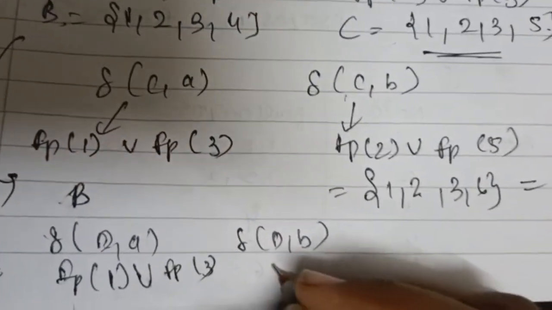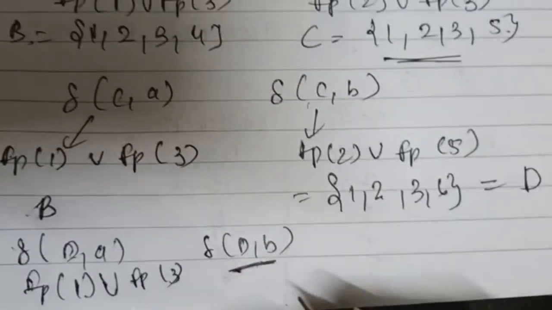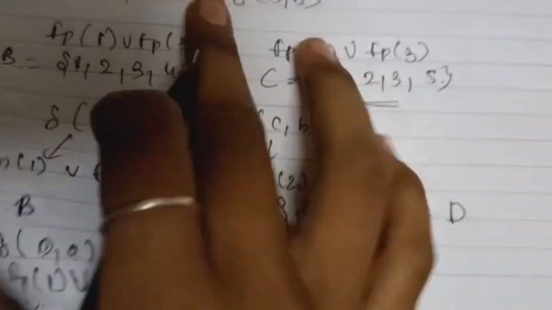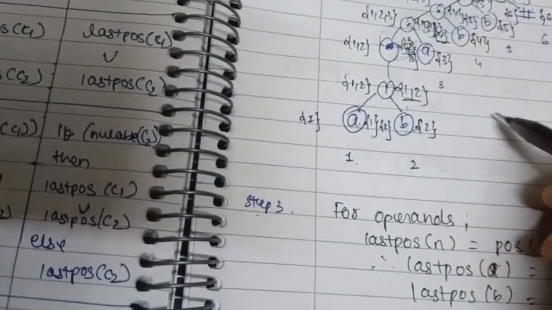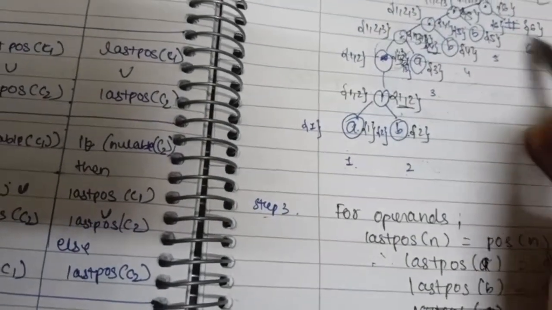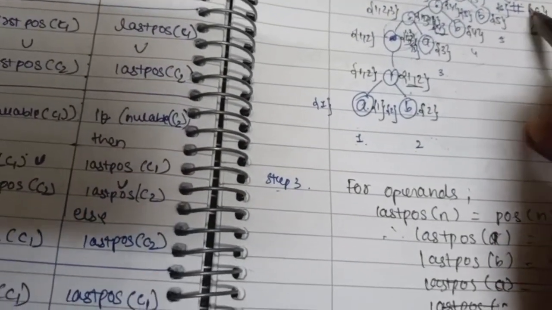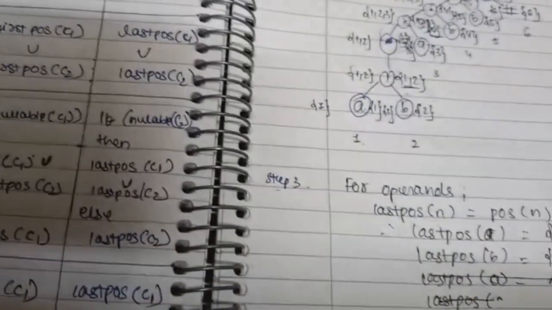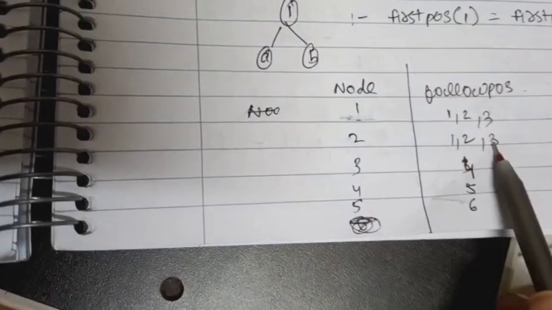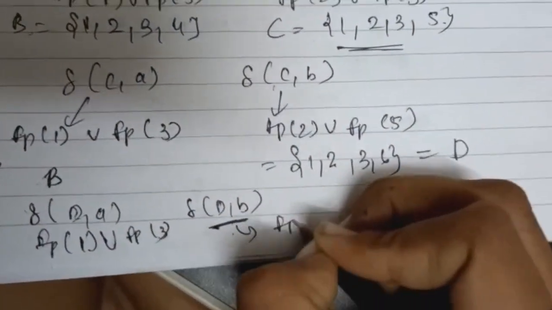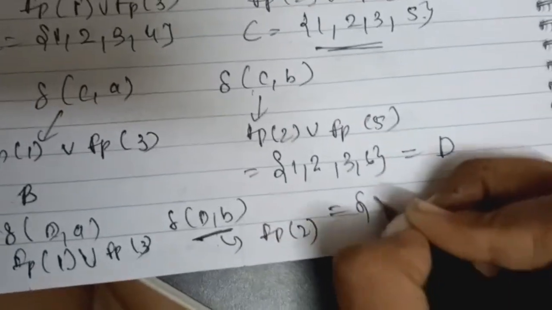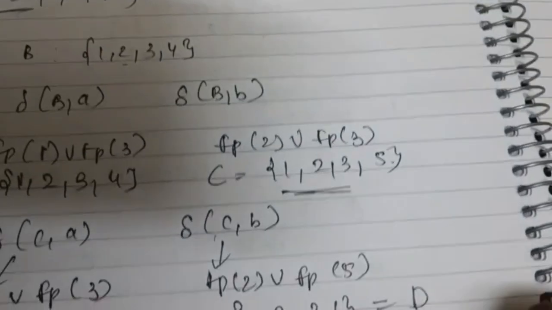And similarly you will get the transition function of D, B as, let's see, D is what? 1, 2, 3 and 6. Okay, D is what? 1, 2, 3 and 6. We don't consider 6 here because it doesn't have any A or B as an input transition. So only 2 will be there. So follow position of 2. What was my follow position of 2? That is 1, 2 and 3. So it will be follow position of 2, that is nothing but 1, 2 and 3. And what was my 1, 2 and 3? A. So this is A.